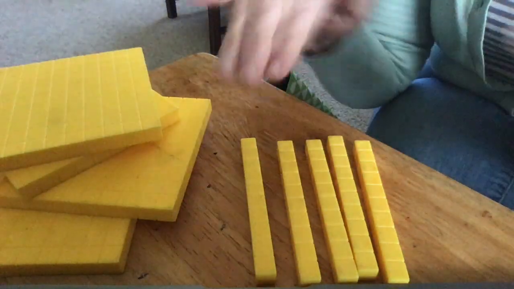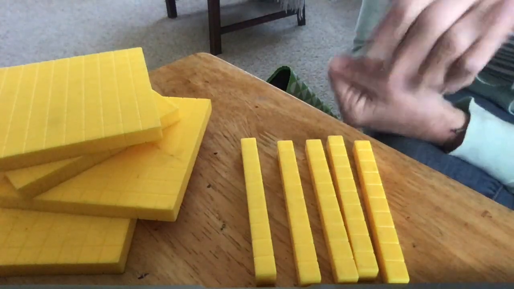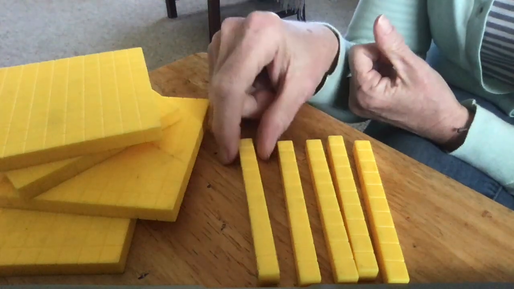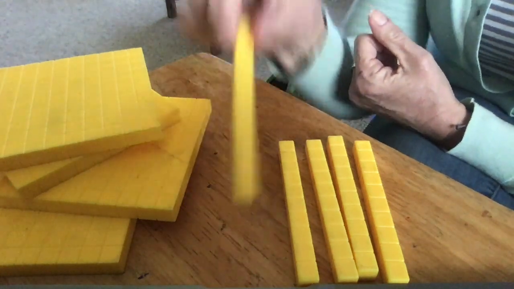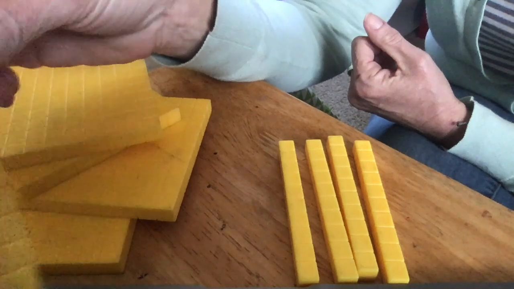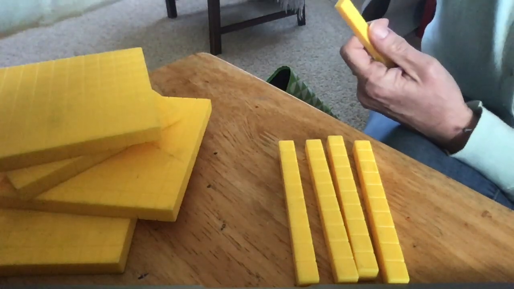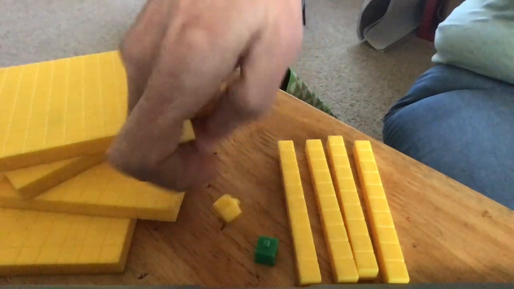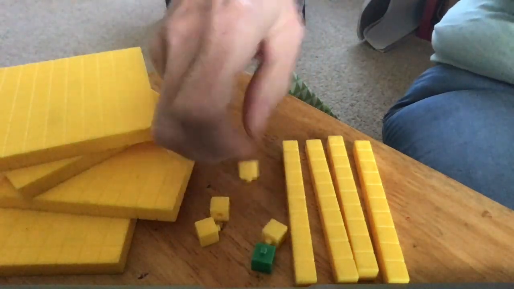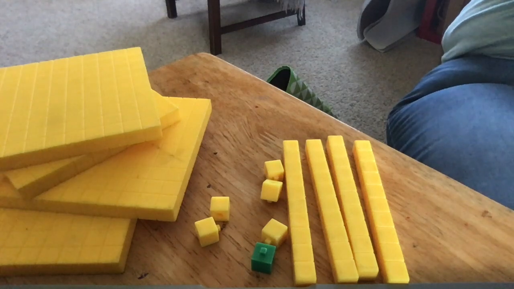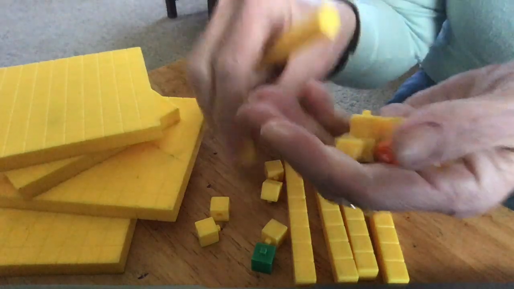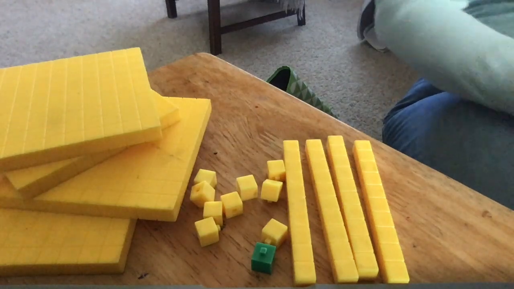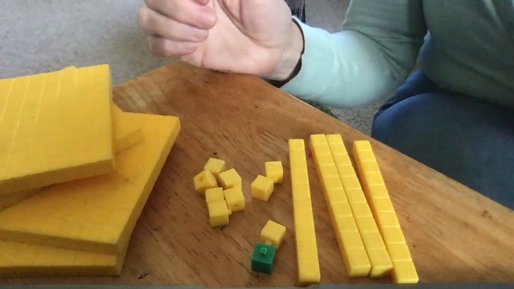We have a problem because I have no 1s down on my table. How do I get some 1s? What can I do to get myself some 1s? If you said trade, you are correct. I'm going to trade one of my longs. I'm going to say goodbye to him, and I'm going to get 10 1s. So there's, let's see, 1, 2, 3, 4, 5, 6, 7, 8, 9, 10. Okay. So now I have 10 1s.